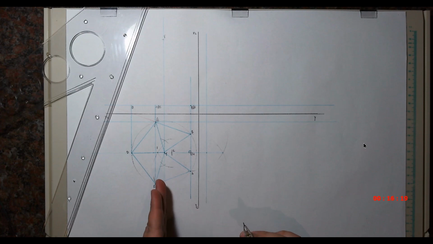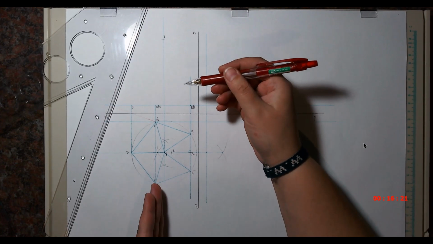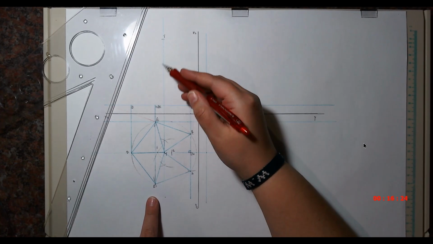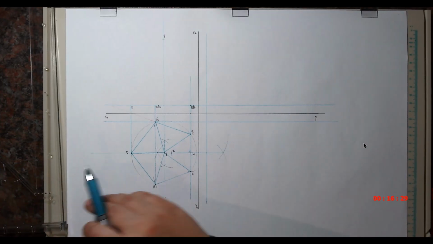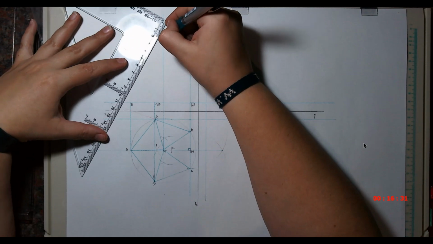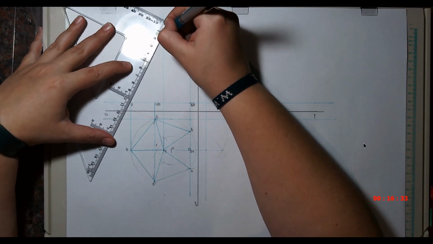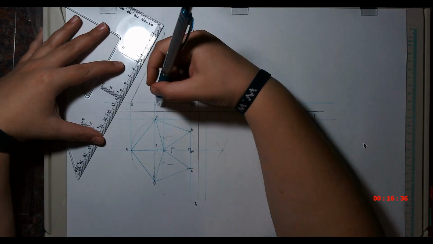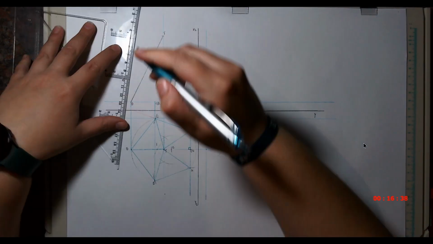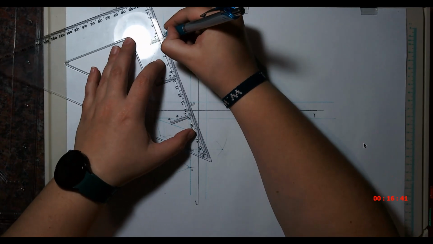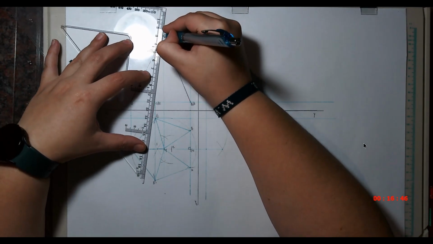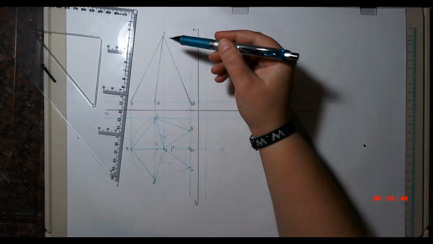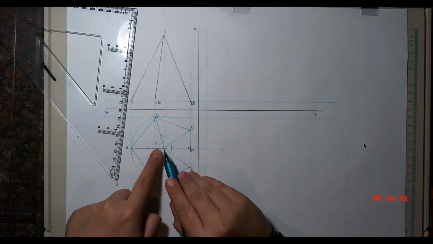If I look from the front, because this is my front view, I'm going to see these lines dark. First I'm going to see the outside lines like this, so I can draw that in dark: from my top point to D, because I'm looking against D, from my top point to A, and then top point to E. I'm not drawing this construction line dark because it just showed me how to get my top point.